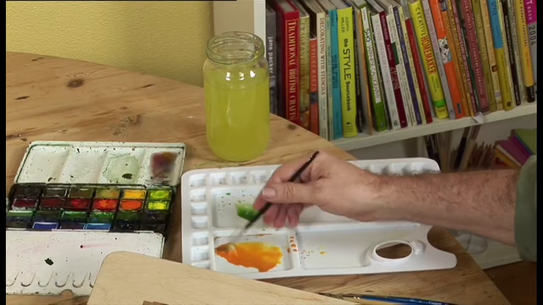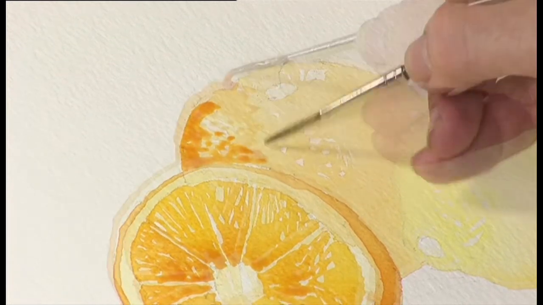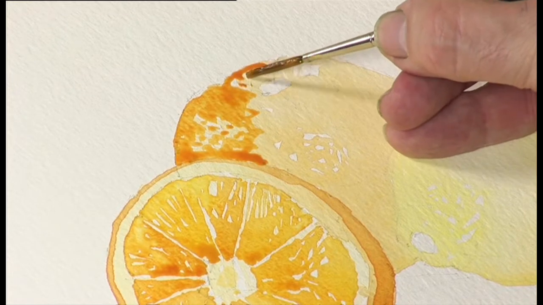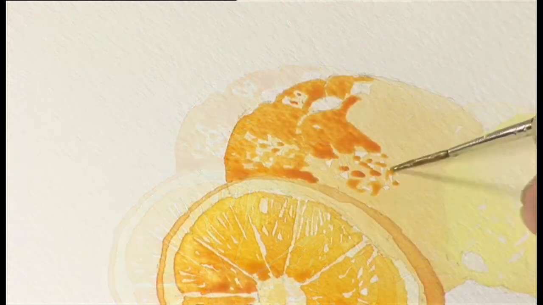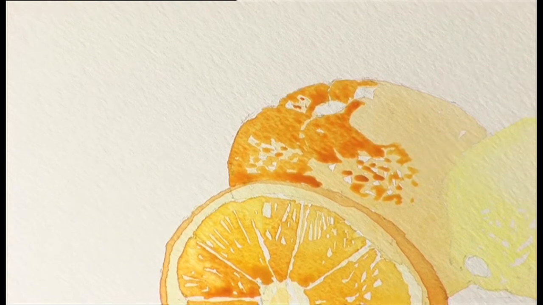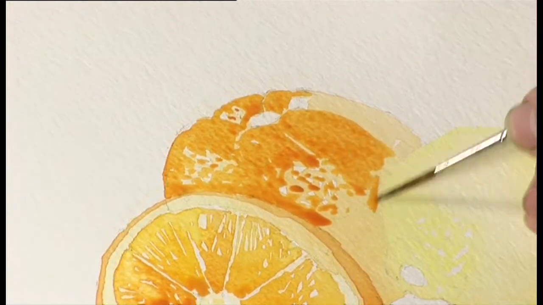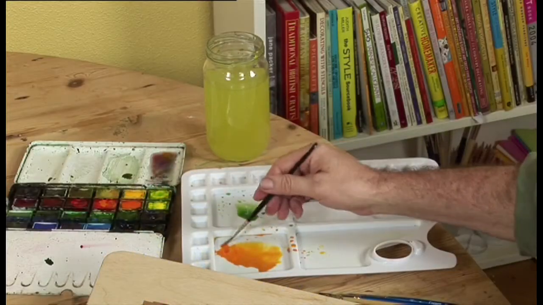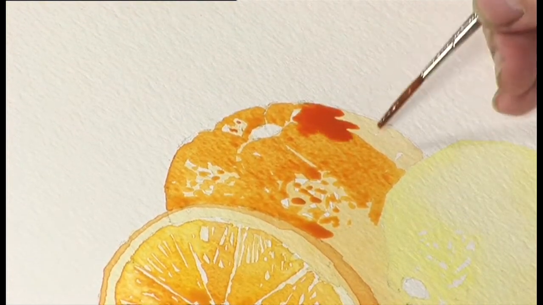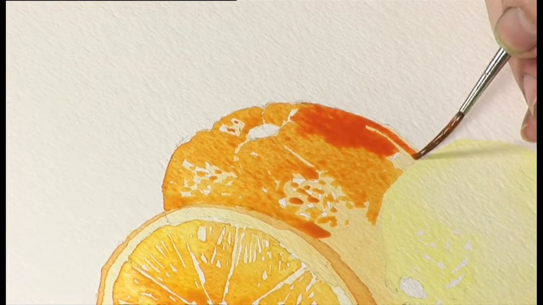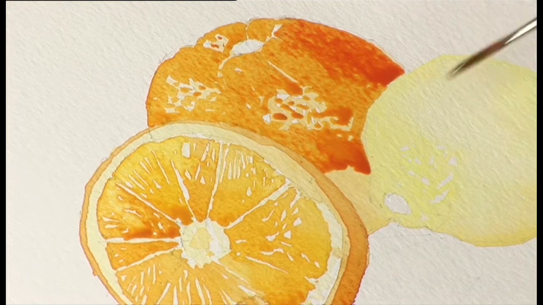Use the same cadmium orange to darken the uncut orange. Add tiny touches of palette green to vary the peel colour. Add cadmium red to the mixture and flood this into the wet orange, allowing the paint to puddle along the lower part of the fruit. Dot in the colour around the highlights to create the dimpled texture of the peel.